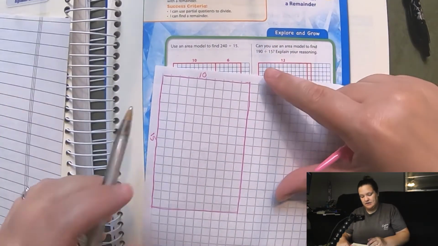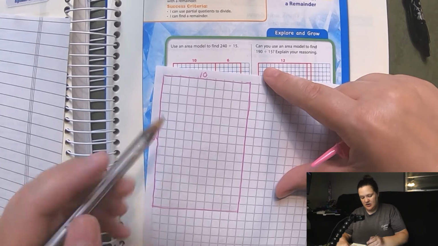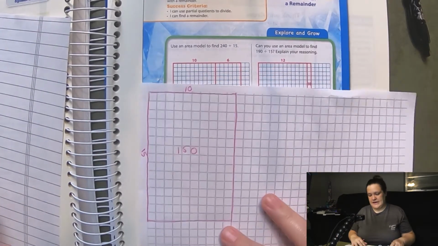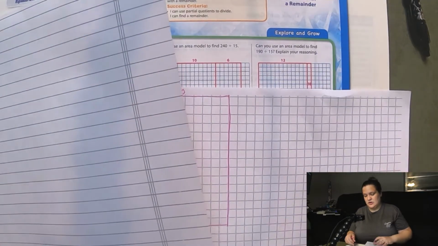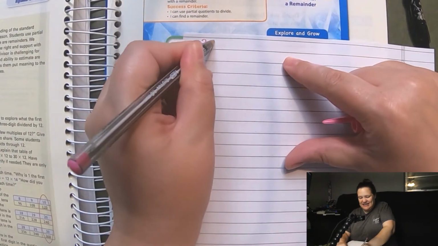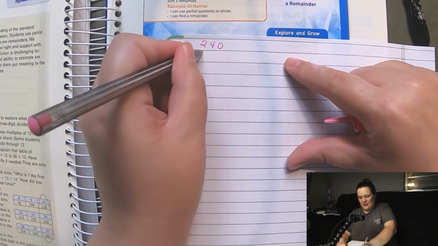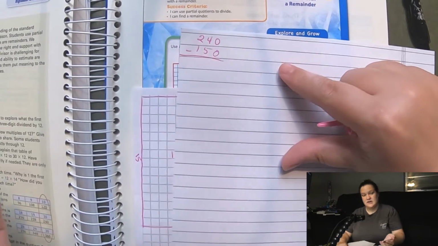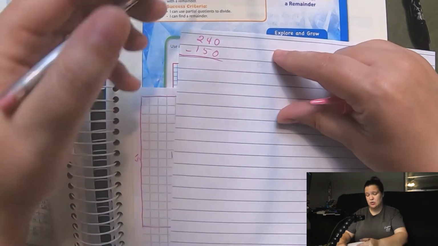Okay, so that gives us 15 times 10 is 15 with a 0, right? So 150. So now we're going to do a little math. Well, it's all math. We're going to do a little subtraction. 240, and we're going to minus our 150 to find what we still need for our second partial quotient.